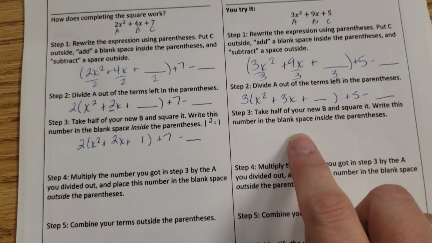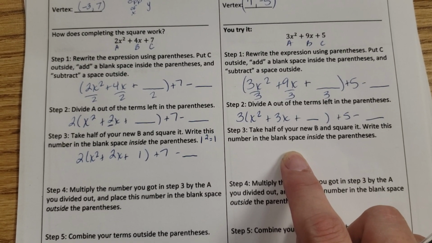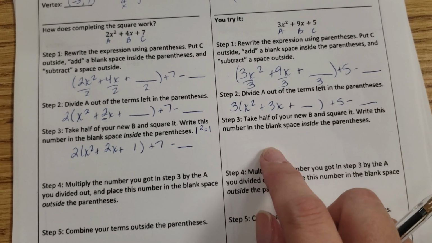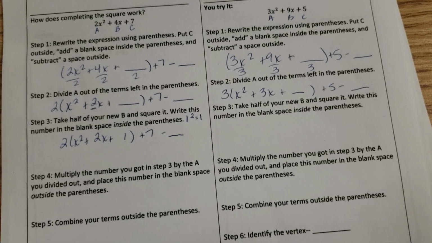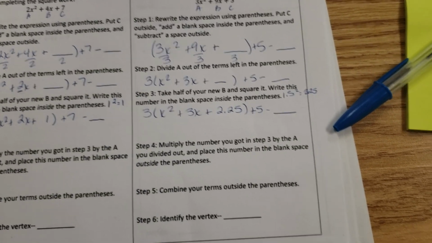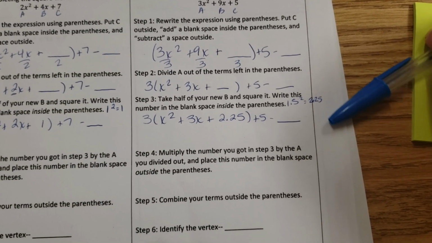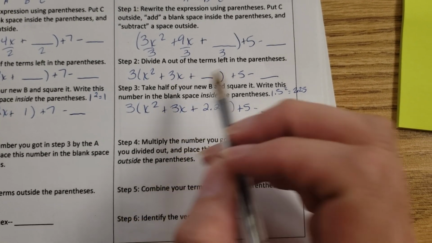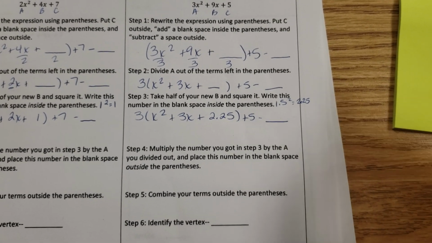So you go ahead and do your side, pause the video for a second, and see if you get the same thing I did. I will warn you, you're going to get either a fraction or a decimal. Which one you get doesn't matter, but either a fraction or a decimal. Okay, so if you cut 3 in half, you get 1.5, or you get 3 halves.